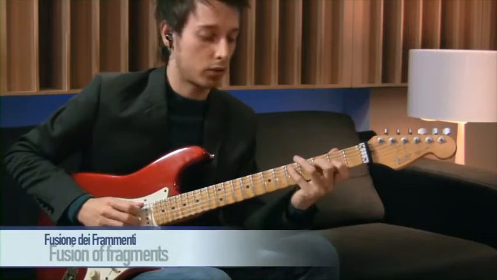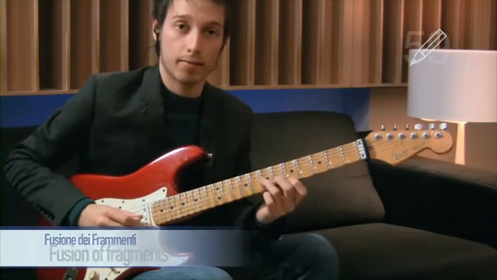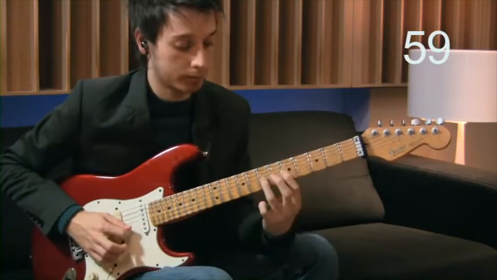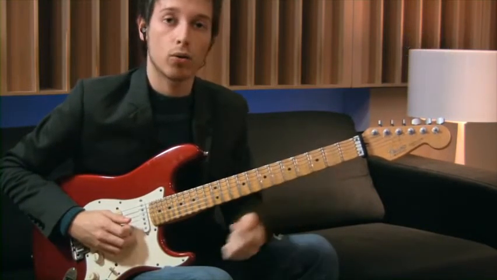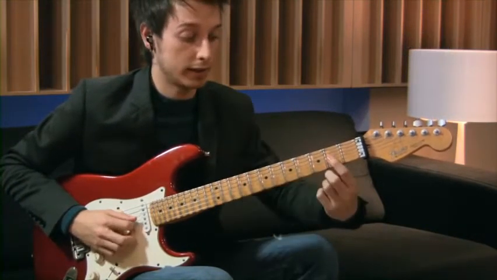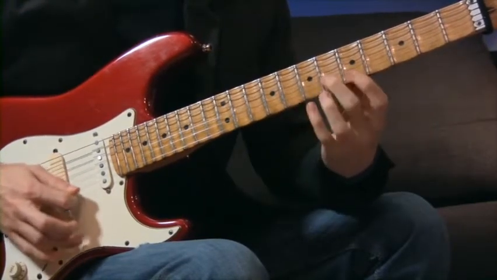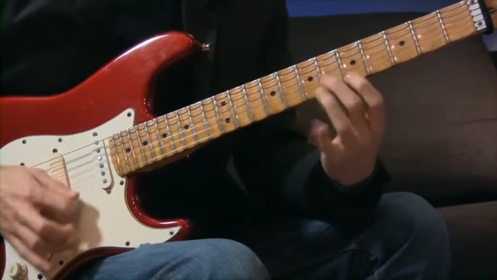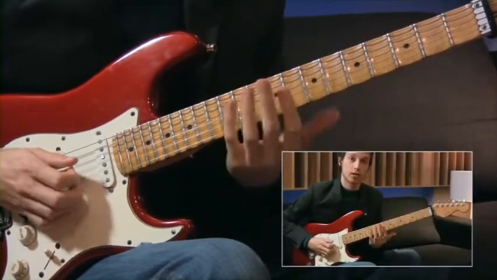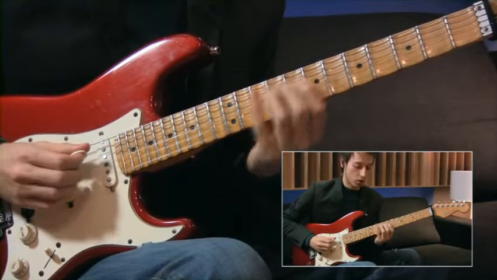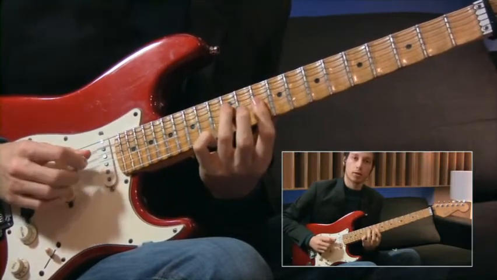I try and connect the similar fragments now, using the C shape and the A shape for instance. I connect using a slide with the forefinger. The same thing for the fragment in the G shape and the fragment in the E shape.